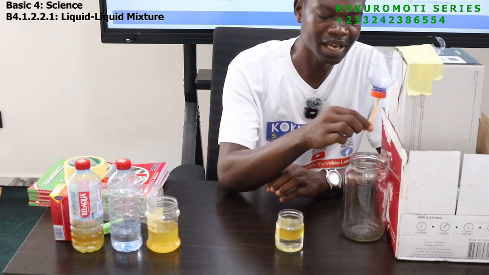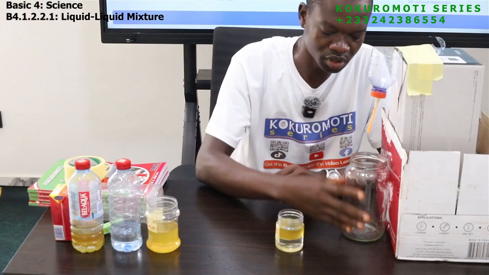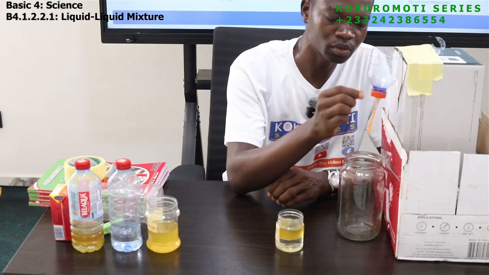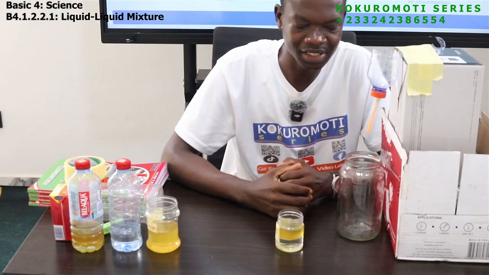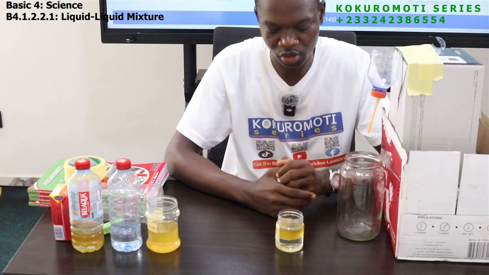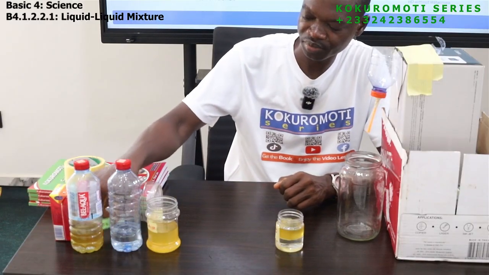When we open this side, the one at the bottom will gradually drain out. So you also monitor it. When it finishes, you close it and get what is left on top, which is the oil.